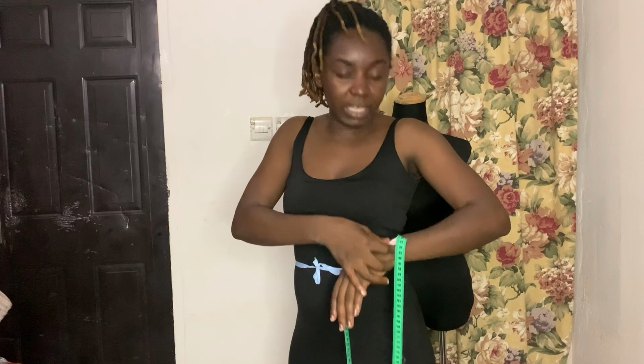So I have 62 cm. So that's what I have for my wrist measurement. The reason why we do this is so that you have a comfortable fit with your sleeve. It might seem a bit long when you release your hands, but you want that space for your movement.